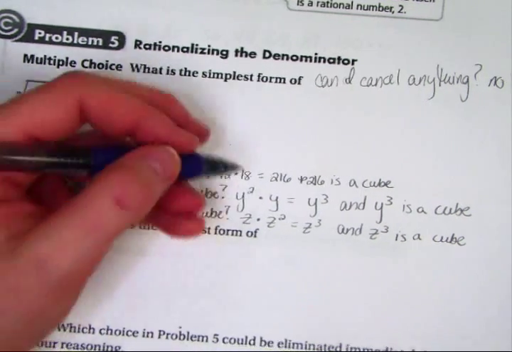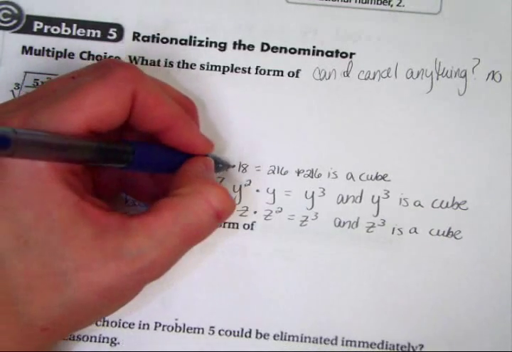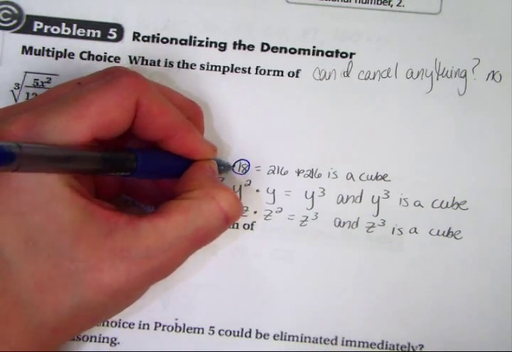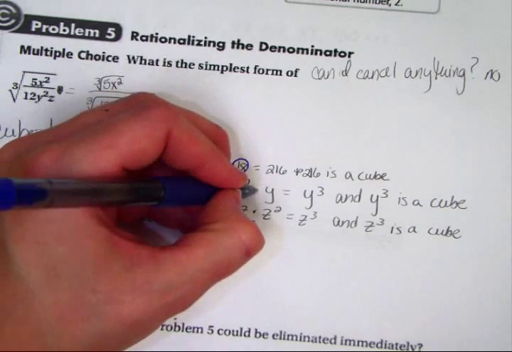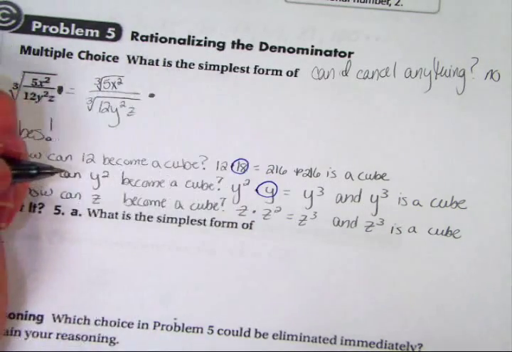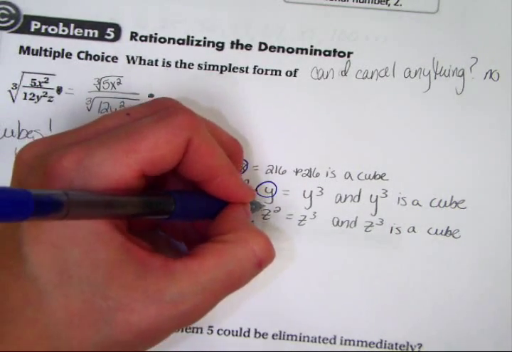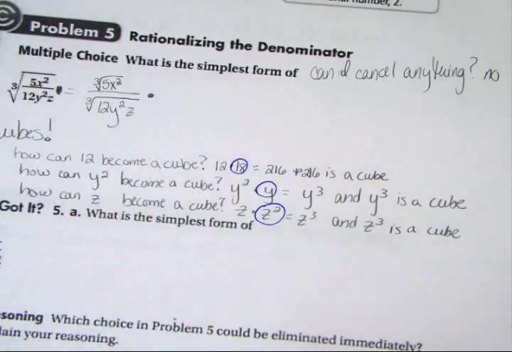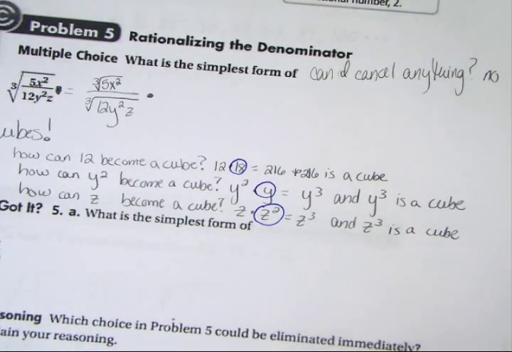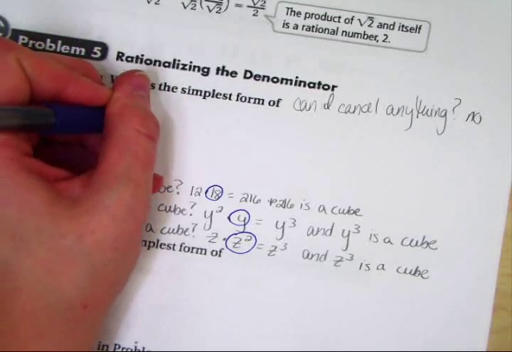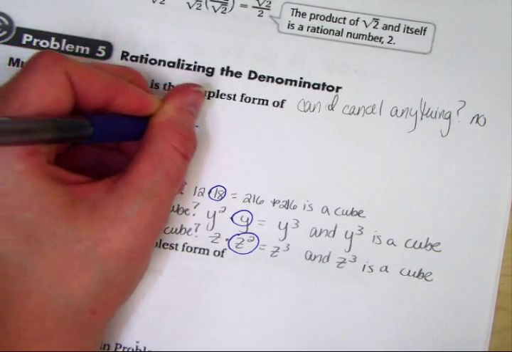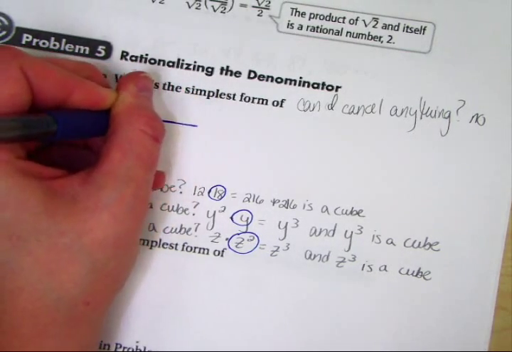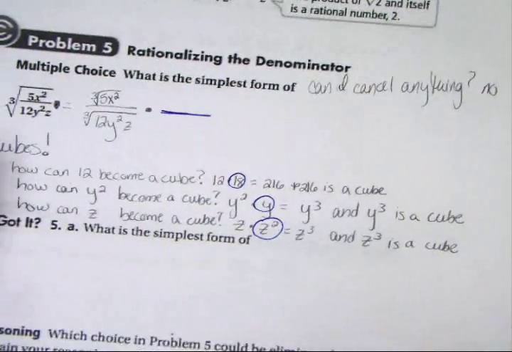Alright, so what I'm going to do is circle the things that we have to change it by. I'm going to multiply it by an 18. I'm going to multiply it by a y. I'm going to multiply it by a z squared. So I want you to go up here, and just like we did for imaginary numbers, multiply top and bottom by the same thing.